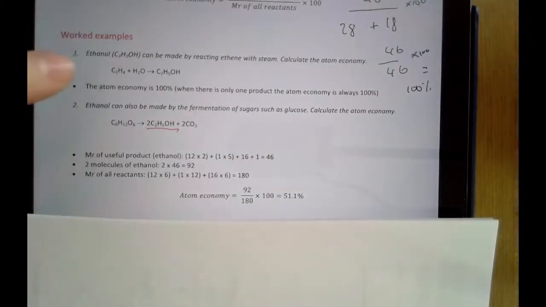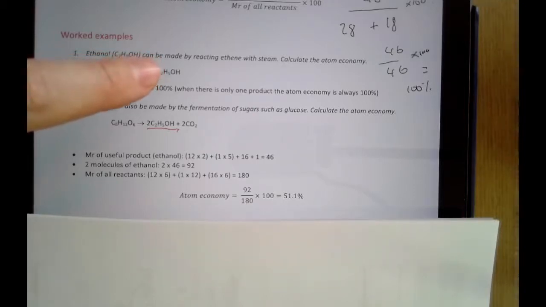So that means in the first reaction, every atom in our reactants ended up in our product. We had 100%.